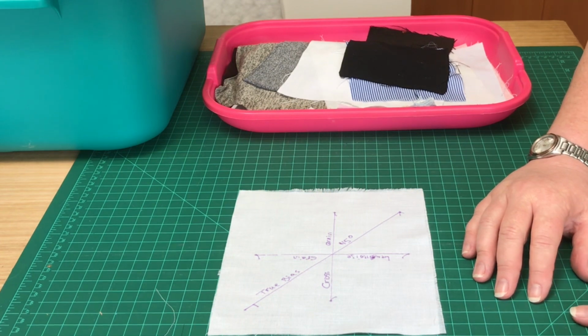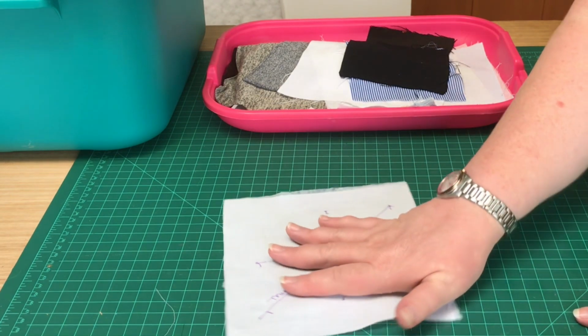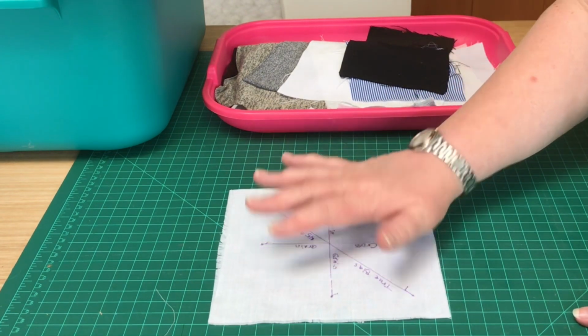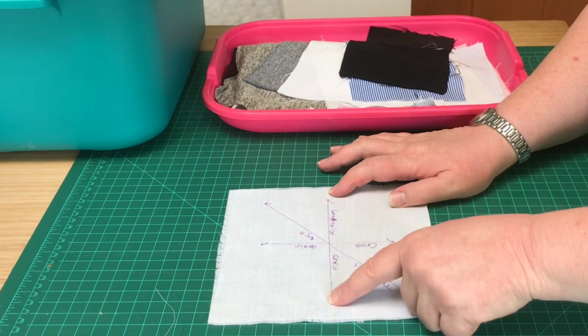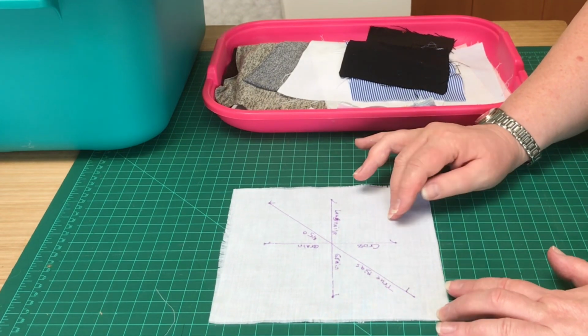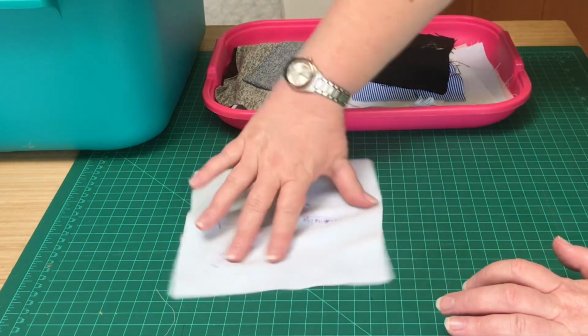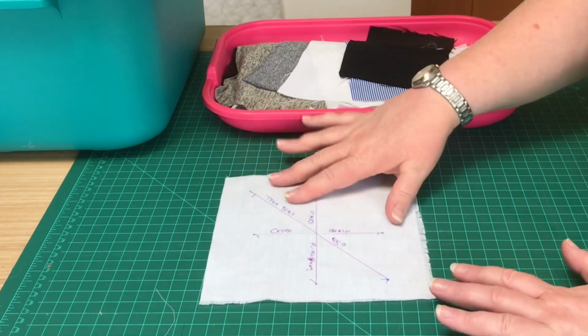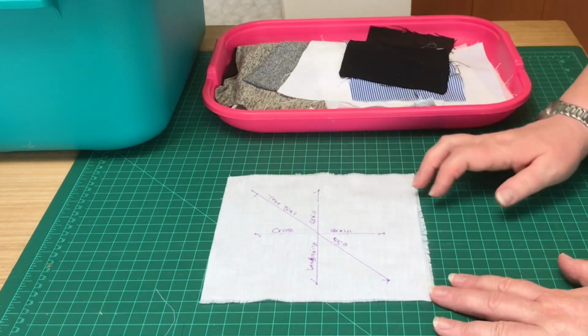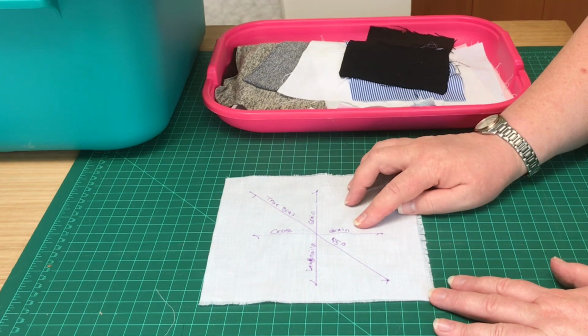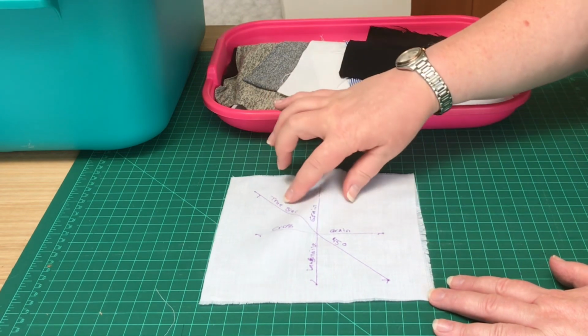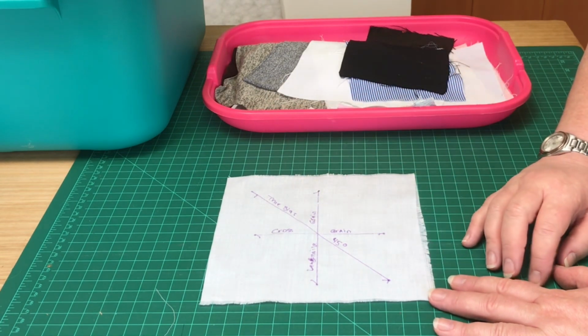If you've ever looked at a sewing pattern, you'll see it has something called a grain line. And what that grain line is usually referring to is this, which is your lengthwise grain. Now, let's turn this around so that the camera can see this word right way up. I've also labeled cross grain here. And I've labeled something else: true bias, 45 degrees.